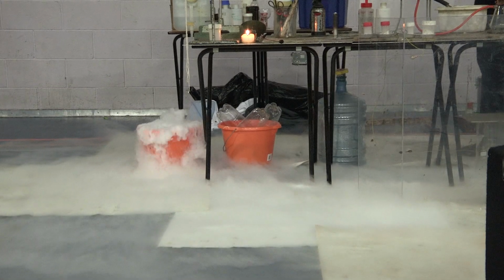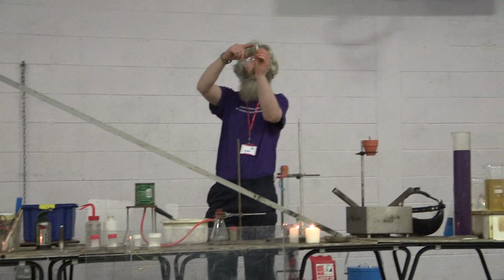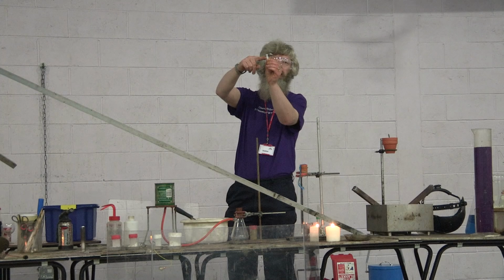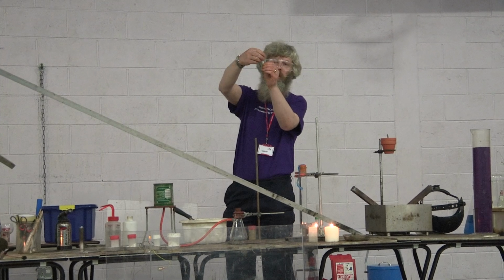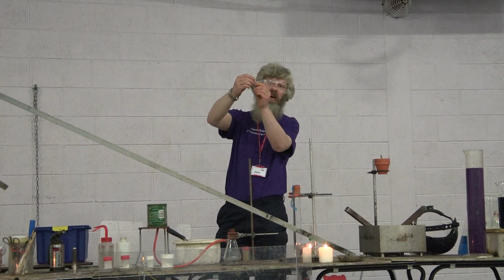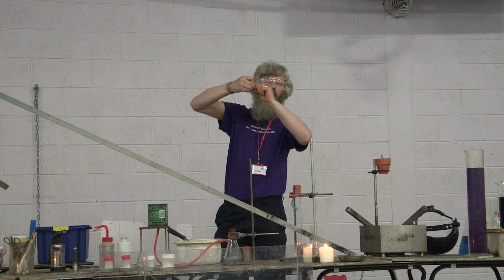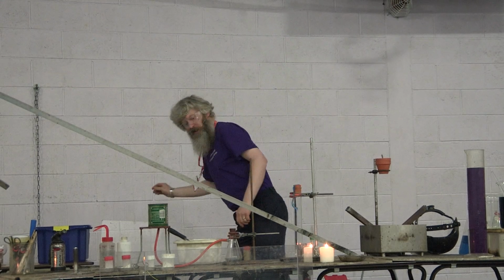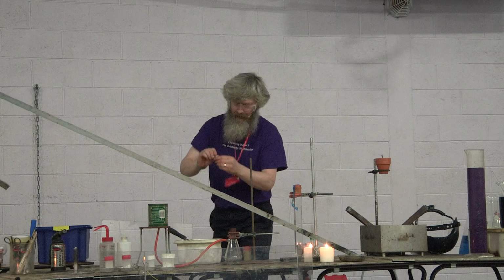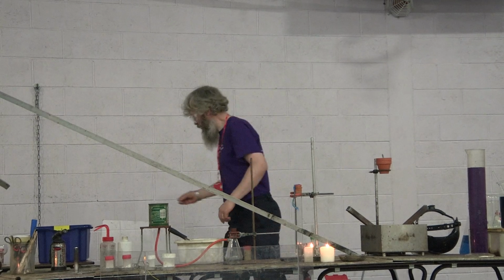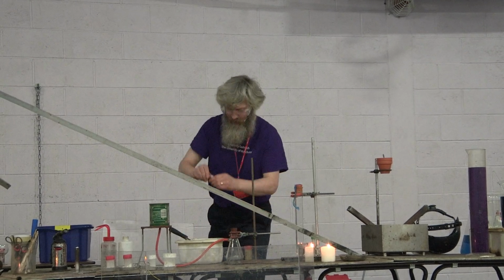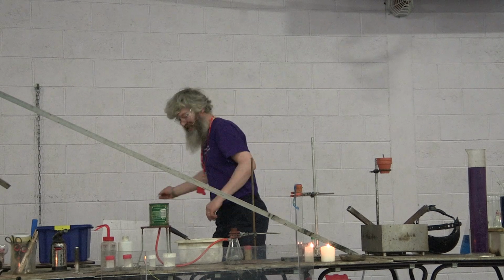But in here I've got some dry ice. That is also turning into a gas, but it's doing so more slowly. I've got a way of proving that. I'm just going to pop the lid on. If I pop the lid on, then it'll still be slowly turning into a gas. That's 2, 3.